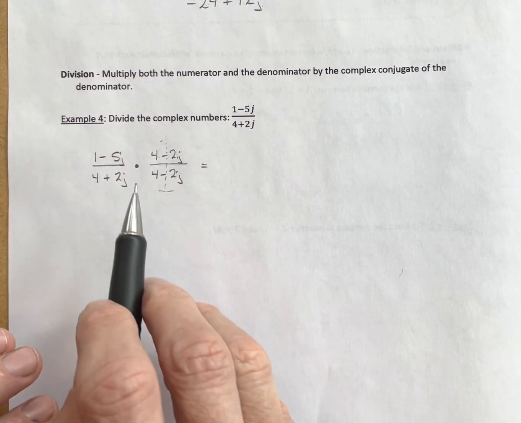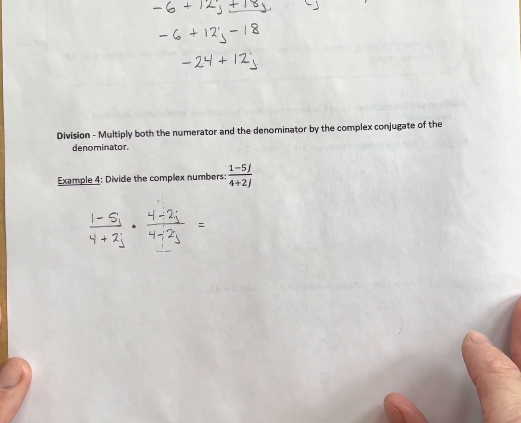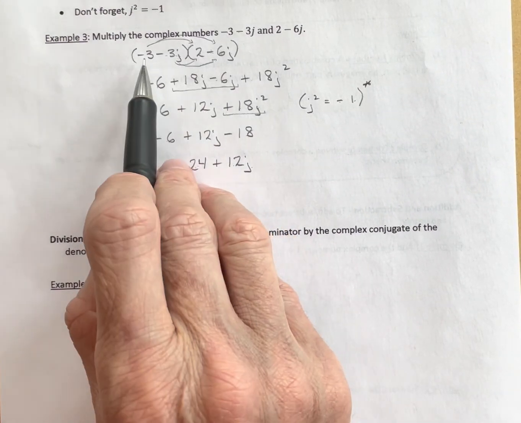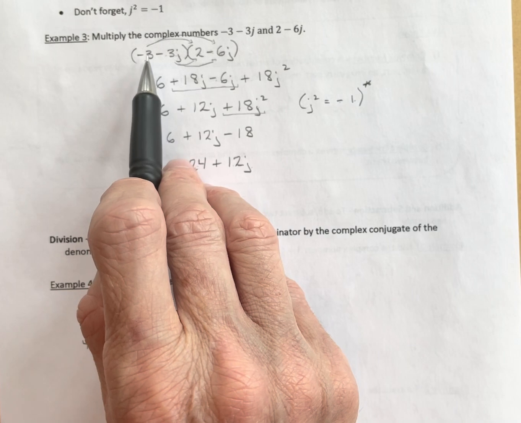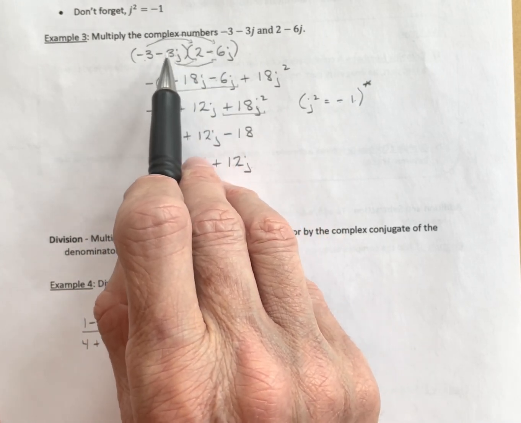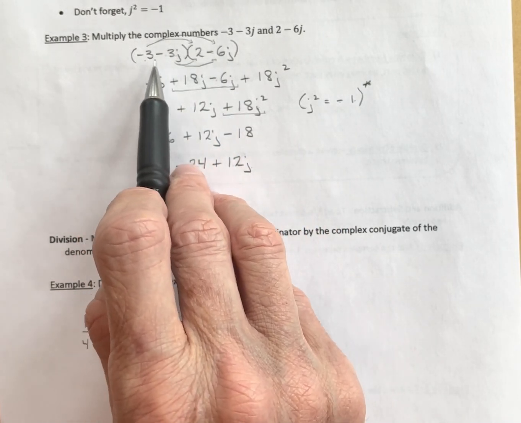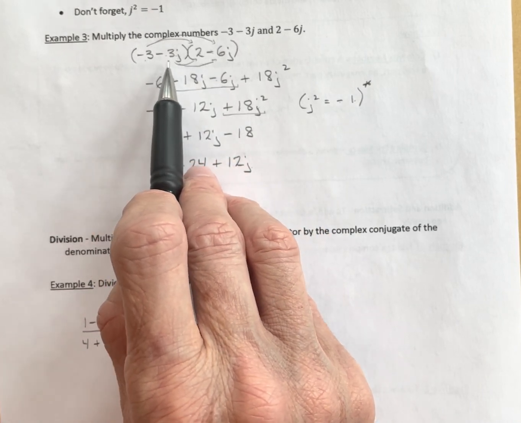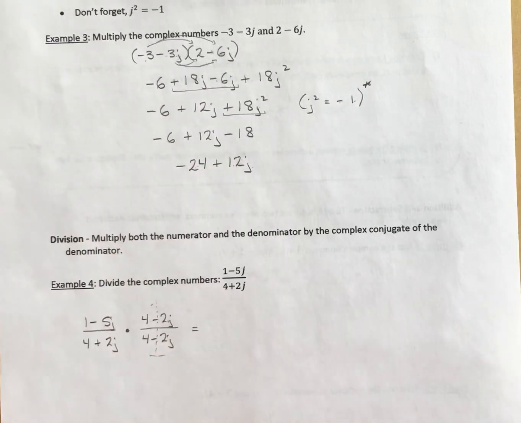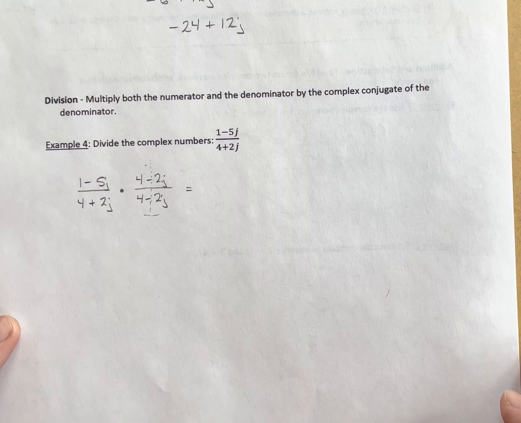Okay, so now we have multiplication, and we're just going to go right back to what we did up here. We're going to do first, outer, inner, last. We're going to multiply each part of the first number by each part of the second number. So we'll go back down to here.